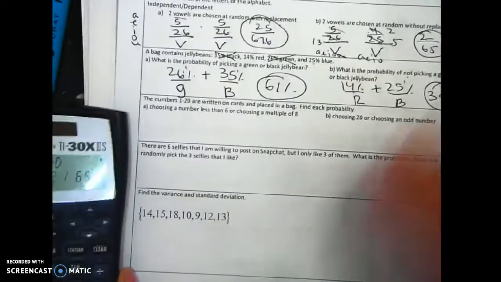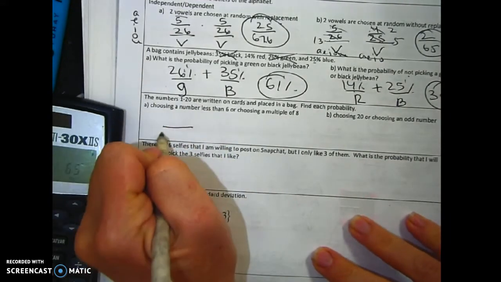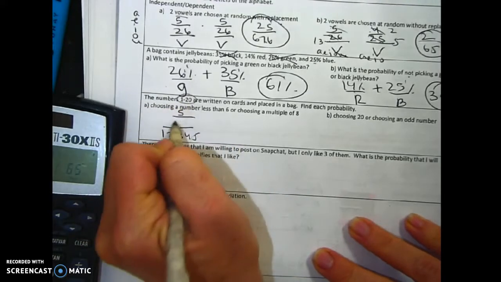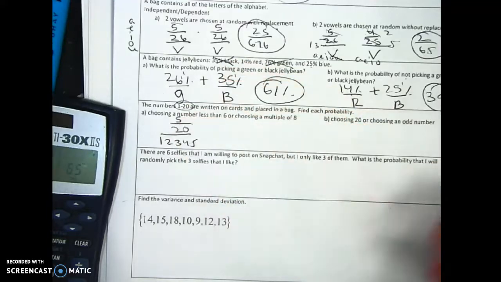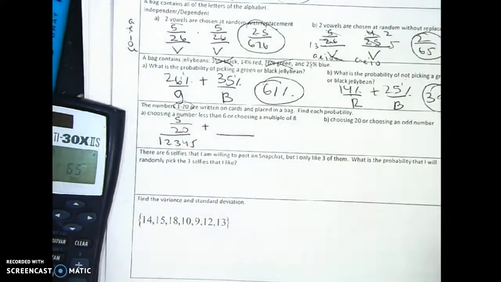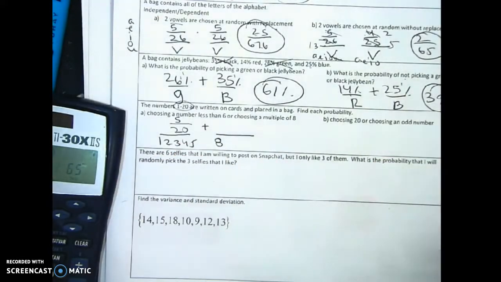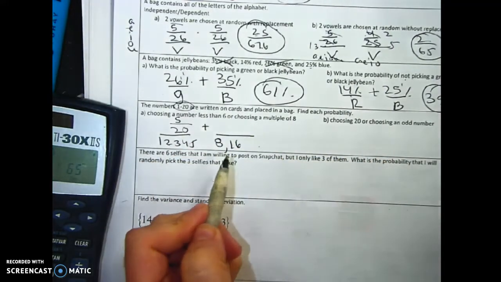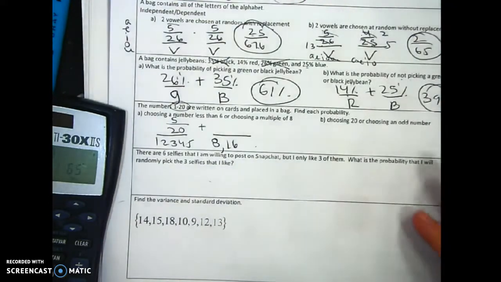All right. The numbers 1 through 20 are placed in a bag. Find the probability of choosing a number less than 6. 1, 2, 3, 4, 5. So that's 5 options out of 20. If you're not sure, you'll go 1, 2, 3, 4, 5, 6, 7, 8, 9, 10, 11, all the way to 20. Or choosing a multiple of 8. Okay, so the multiples of 8 are the ones that multiply, like 8 times 1, 8. 8 times 2, 16. 8 times 3 is 24.